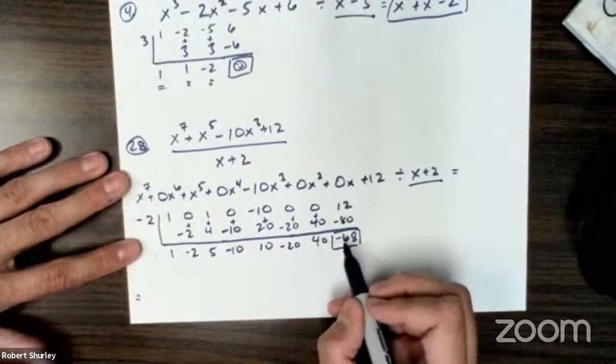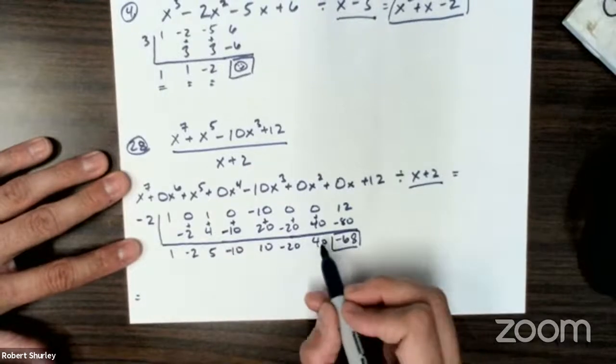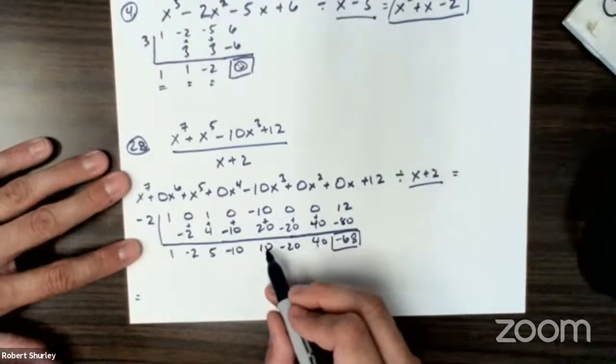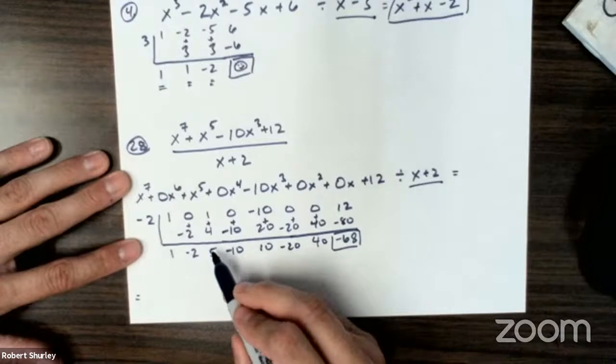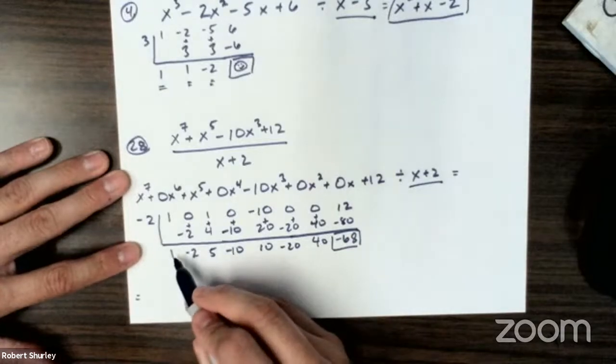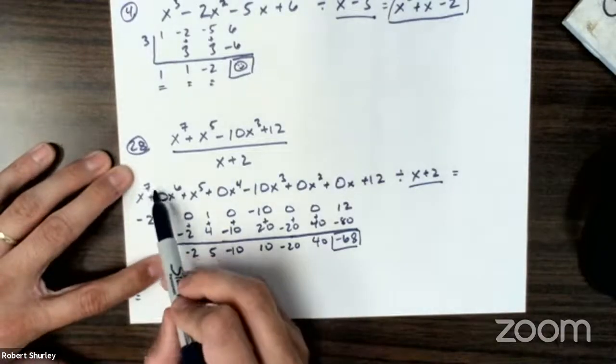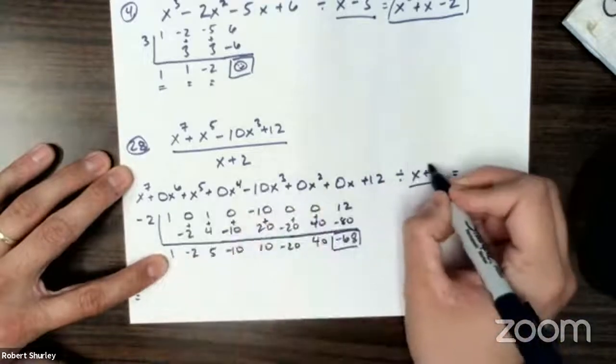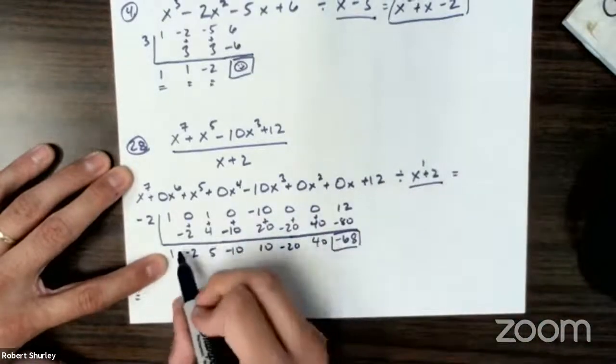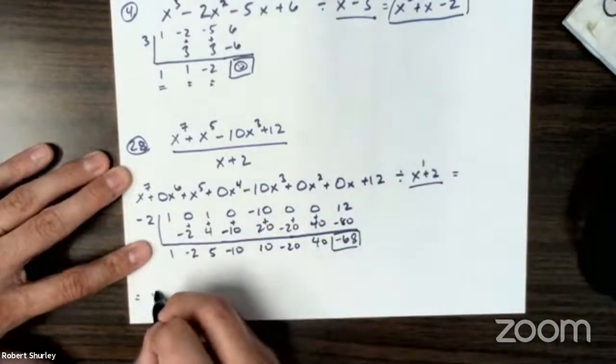Now look, this is our remainder. So constant, x squared, x cubed, x to the 4th, x to the 5th, x to the 6th, which makes sense because it was a 7th degree polynomial divided by a 1st degree. So it's going to leave me with a 6th degree.